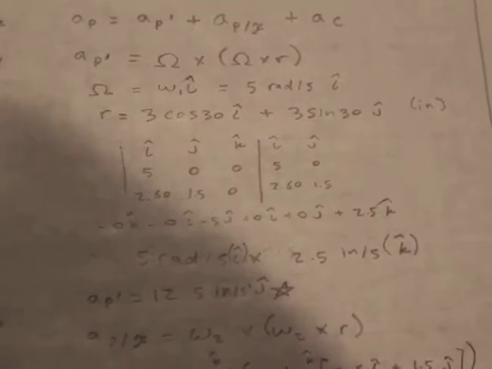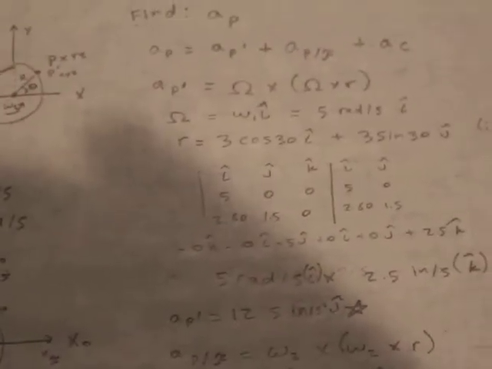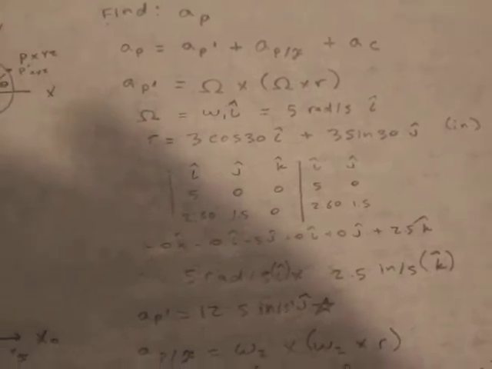We'll go ahead and cross the conditions here, and then it will come out to be 5 radians per second I hat crossed with 2.5 inches per second K hat.